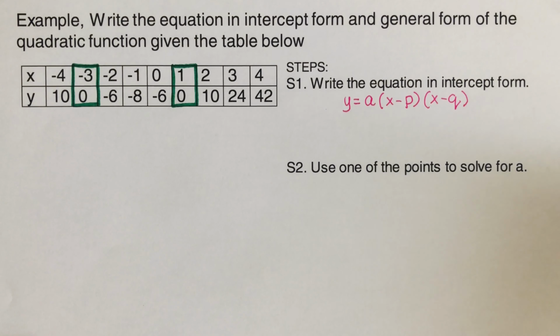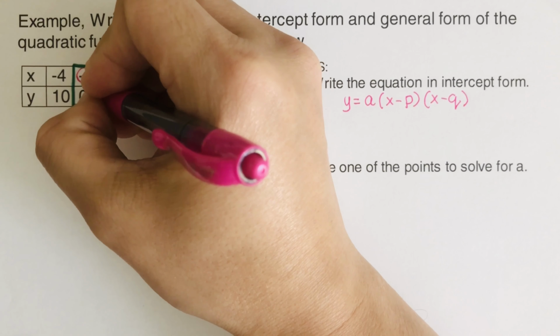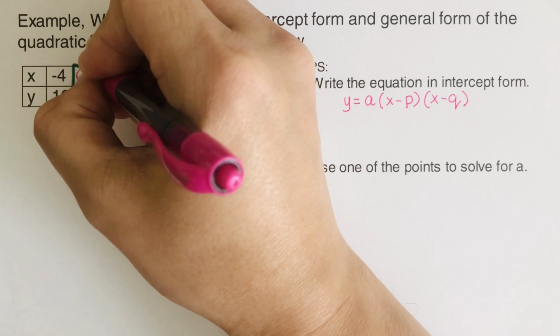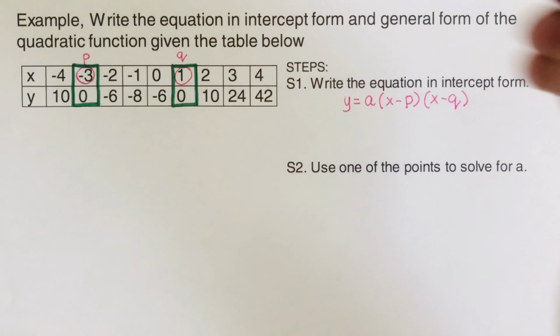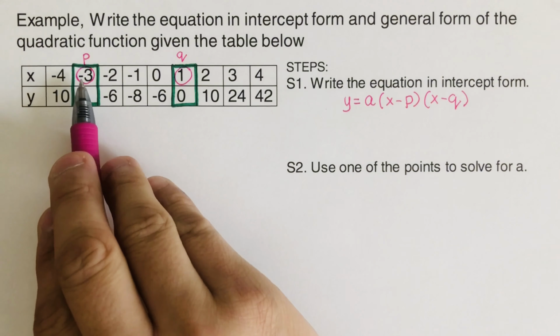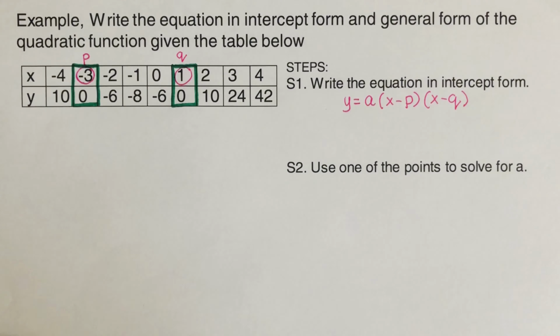Again, we do not look for the x that is 0, but the y that is 0, and we put it inside the box. Whatever is the x here would be our p, and this one right here would be our q. It doesn't matter which way you put it. This can be q, this can be p. So we plug the value in.